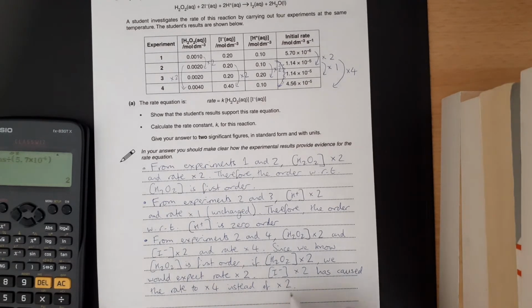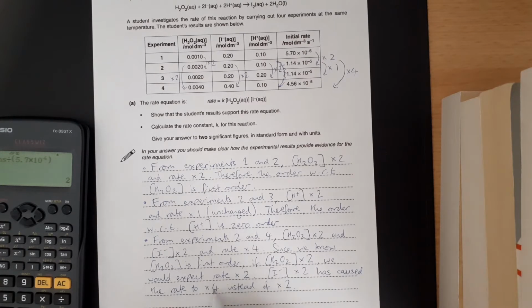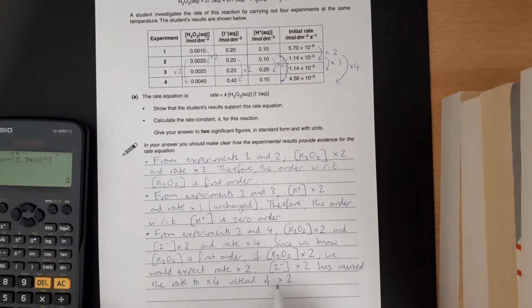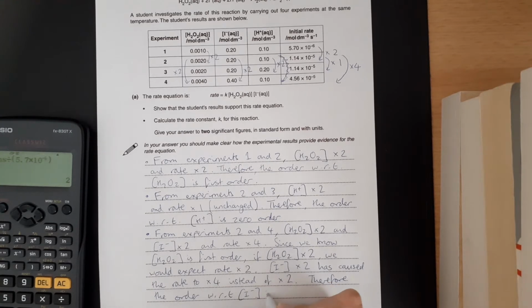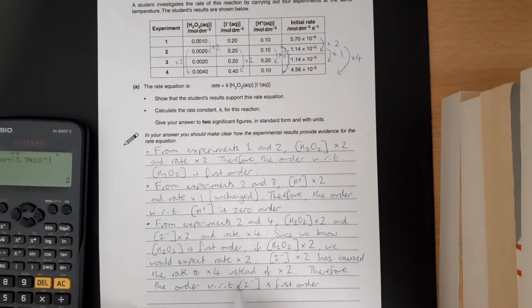So therefore, the rate is double what we would have expected, and that's because the I minus has doubled. So therefore, the order with respect to the I minus is first order. Because the I minus has doubled, and the effect that has had is to cause the rate to be times 4 instead of times by 2. So in other words, it's doubled there.